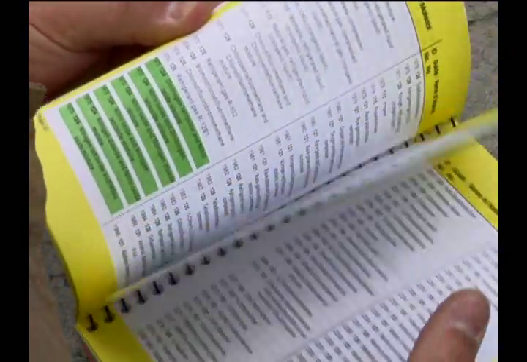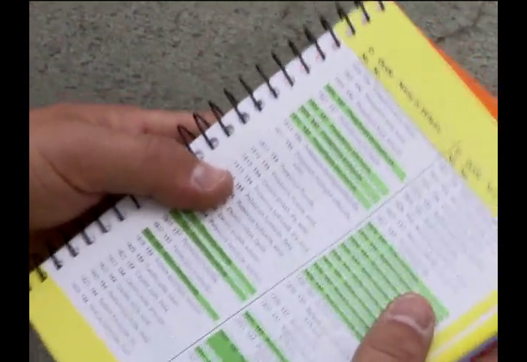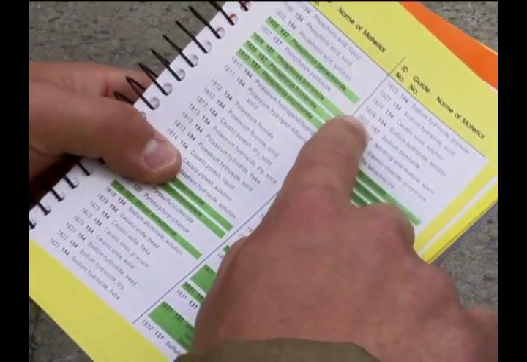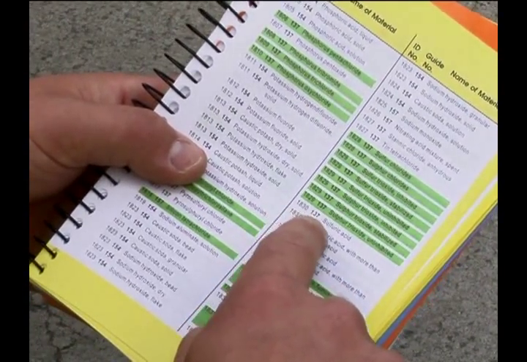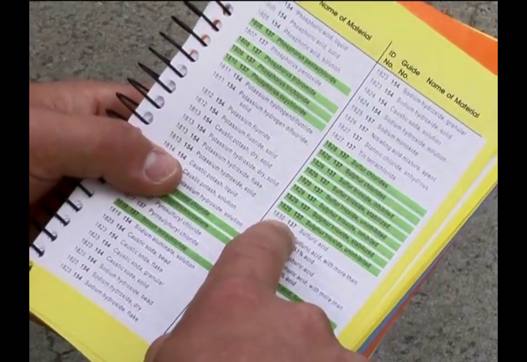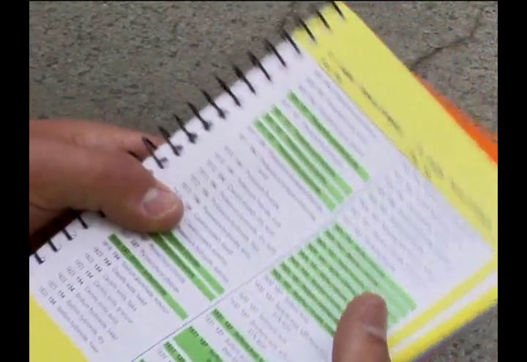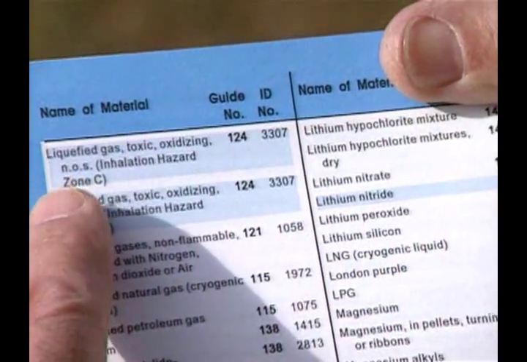The first section has yellow bordered pages. It lists the chemicals by UN number in numerical order. You would use this section if you have a placard or other identifying number but do not know the name of the chemical. The next section has blue bordered pages.